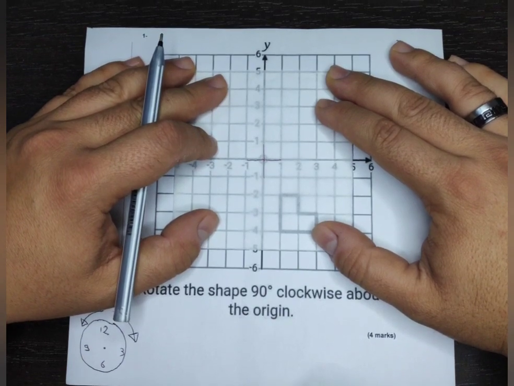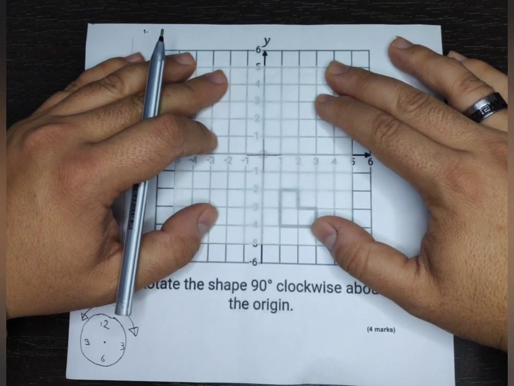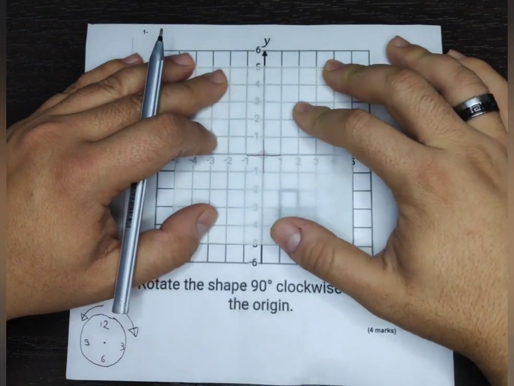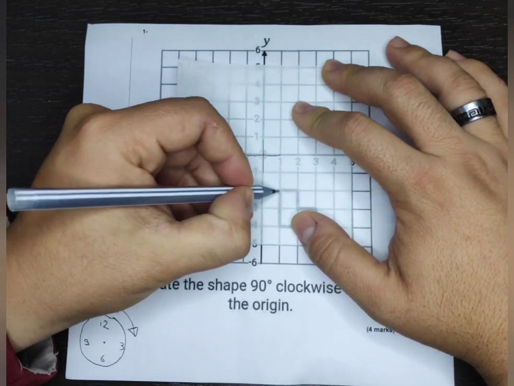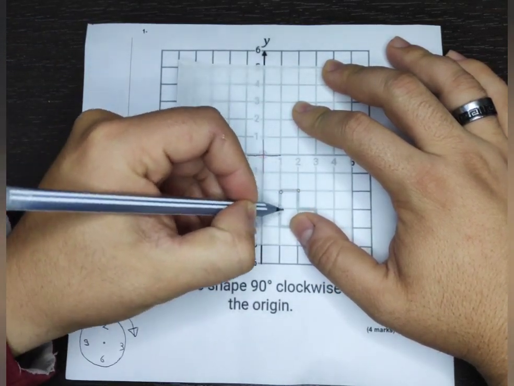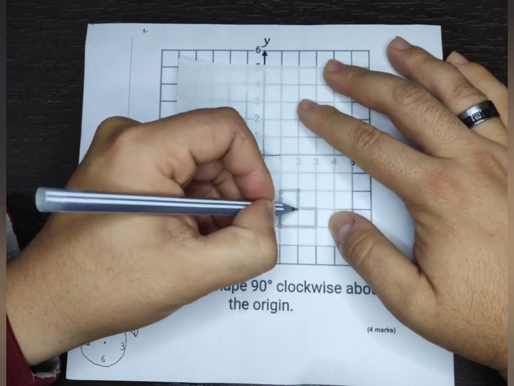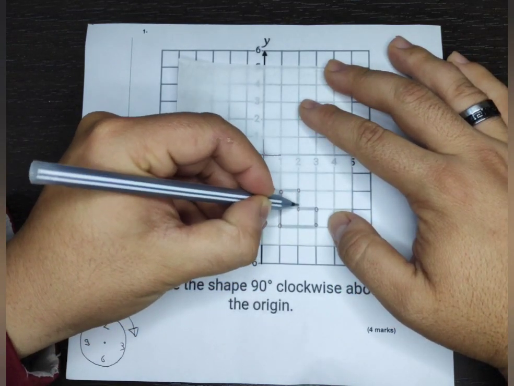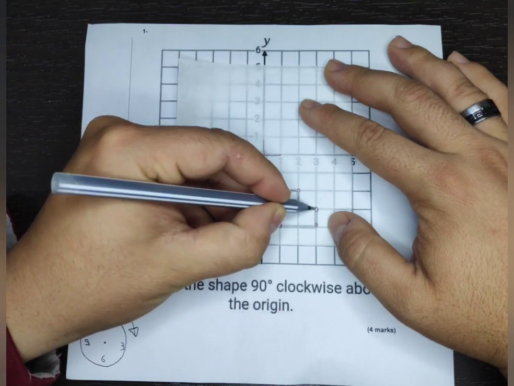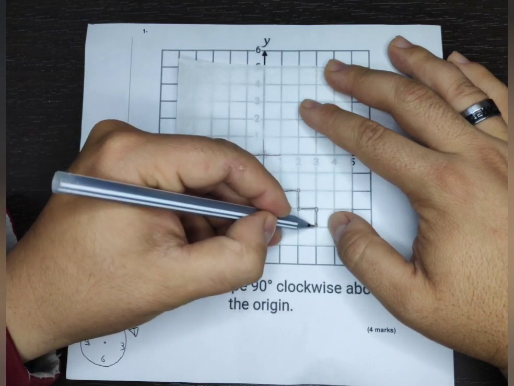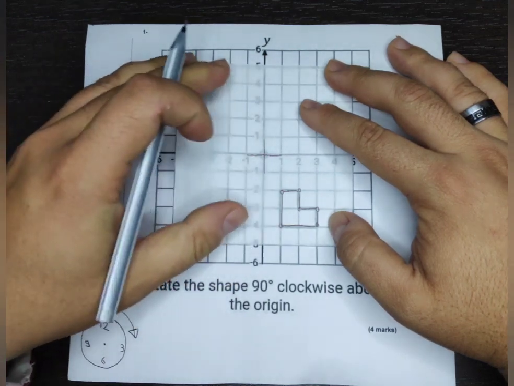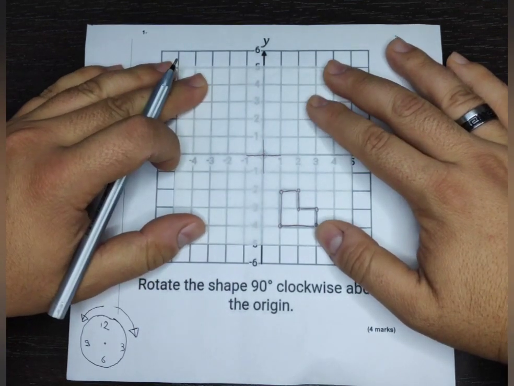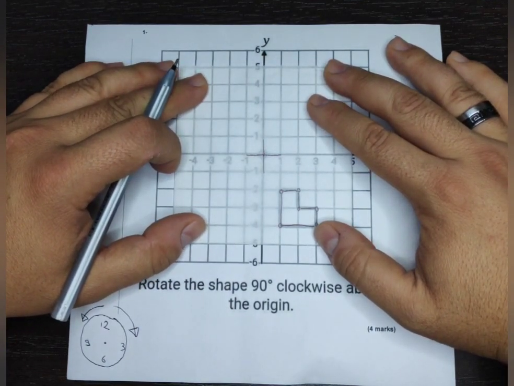Now, after putting the plus sign on the origin here, the second thing you do, you're going to draw the shape. This is the shape here. These are the points of the shape. You just have to match them. So we match it like this. Very good. Now, the second step is done, which is drawing the shape on the tracing paper.